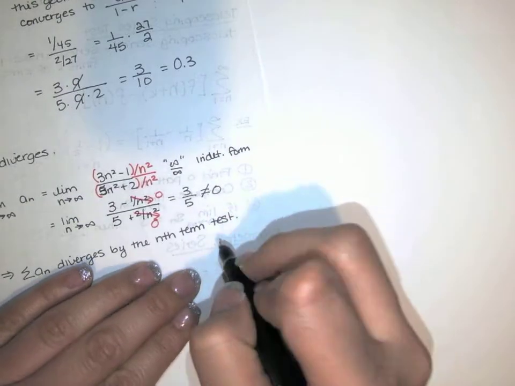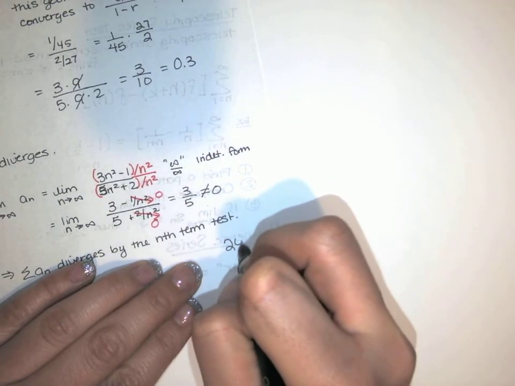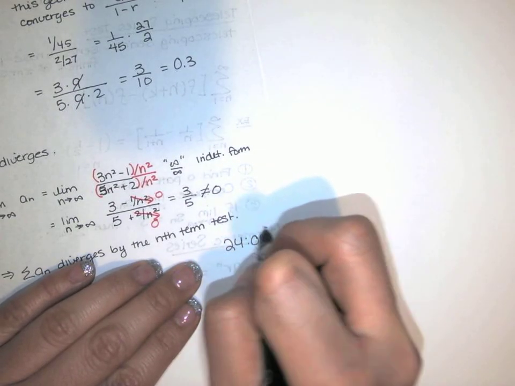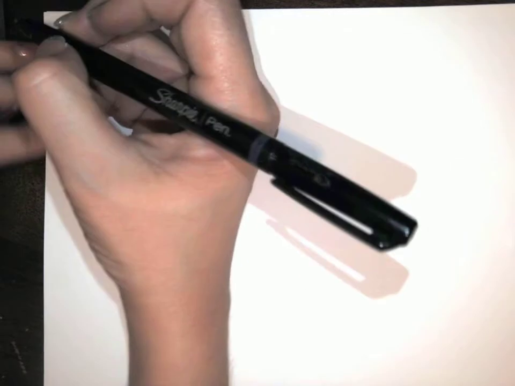All right, so that was, we are at 24:05 or so, just a few seconds ago. Now we're going to start talking about the integral test. This is our new test for this section, or this lesson.